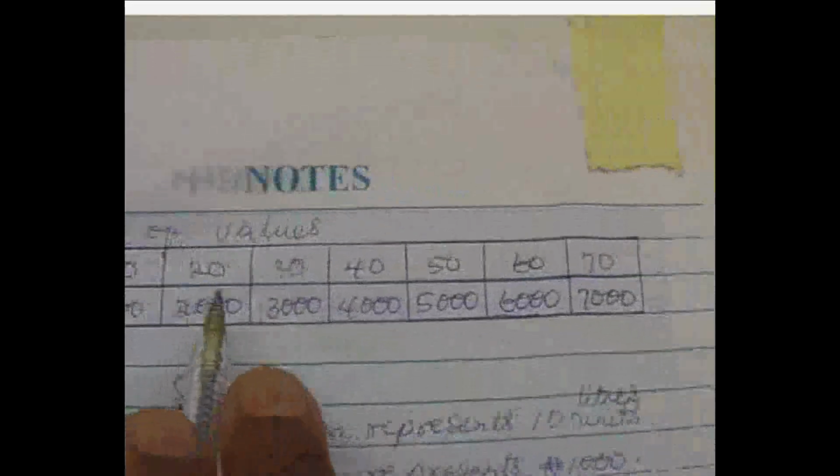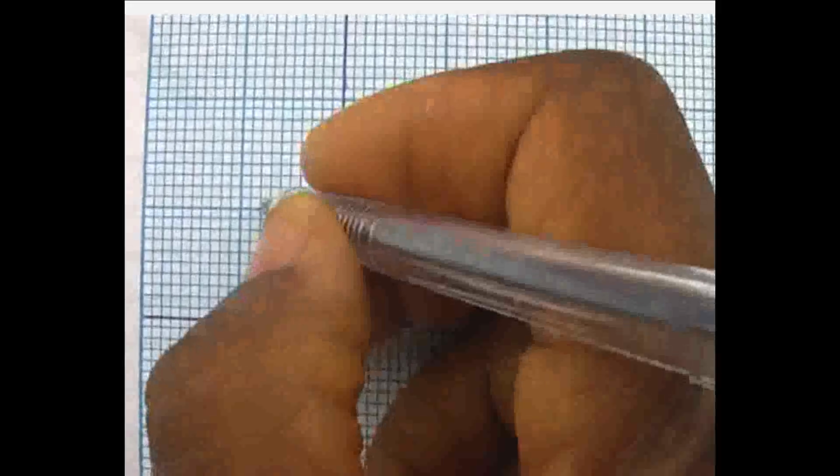Then the calibration of the y-axis is going to be here. It started from 1,000 and it ended at 7,000. So the first thick square we take 1,000. The second one 2,000.